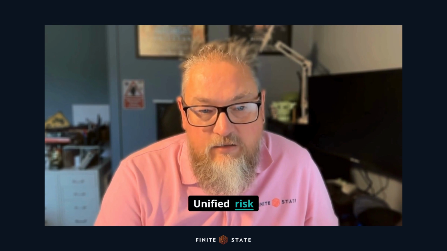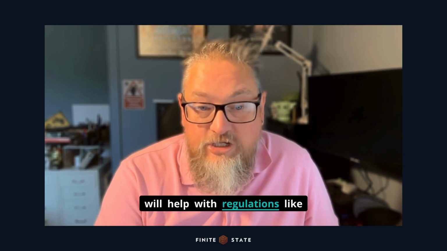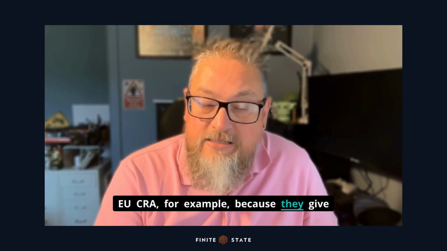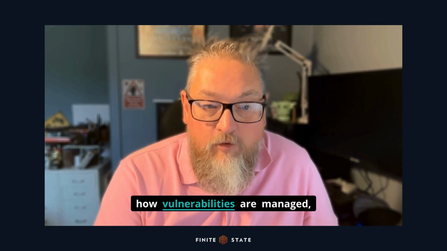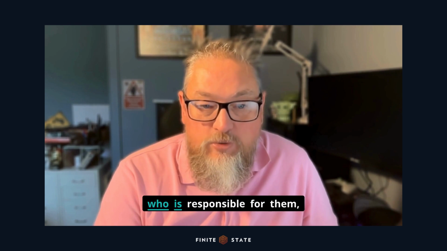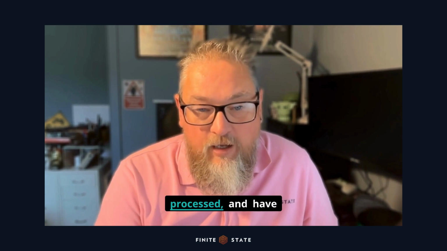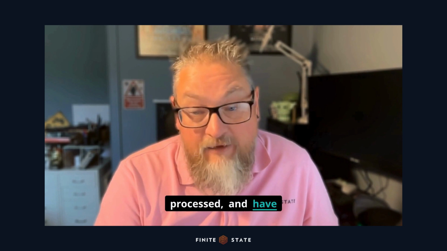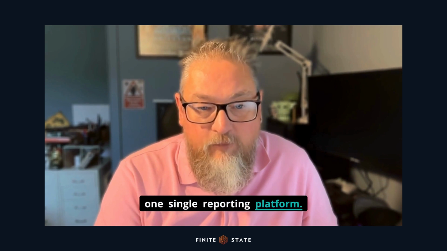Unified risk views will help with regulations like EU CRA, for example, because they give you traceability. You can show regulators exactly how vulnerabilities are managed, who's responsible for them, what's been fixed, what's been processed, and have all the evidence ready to go from one single reporting platform.